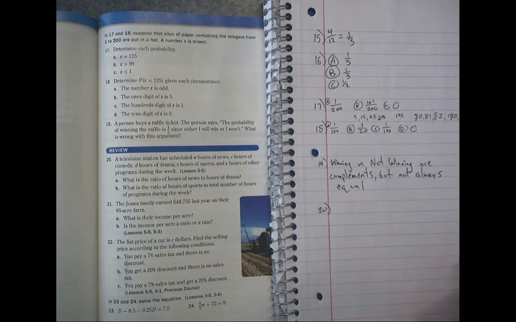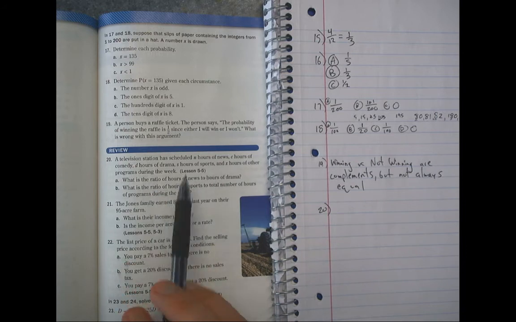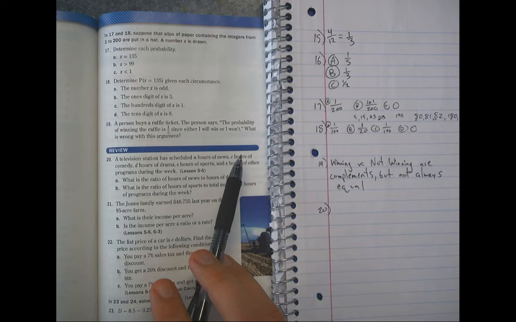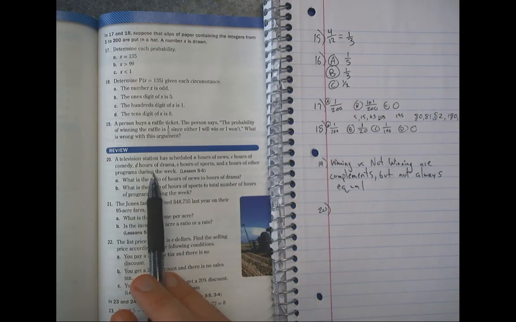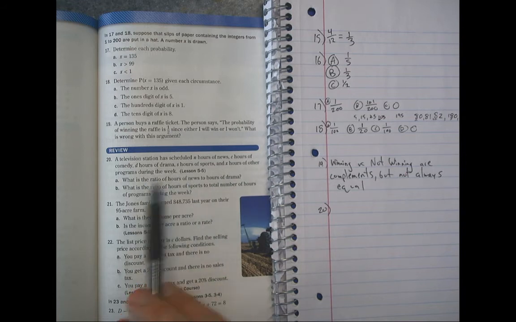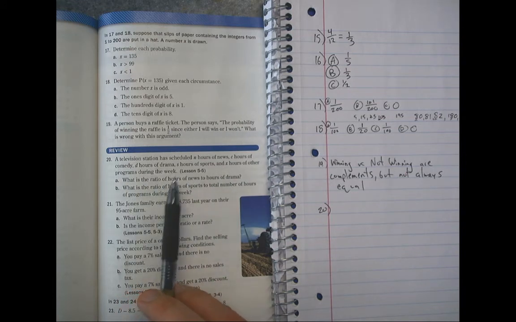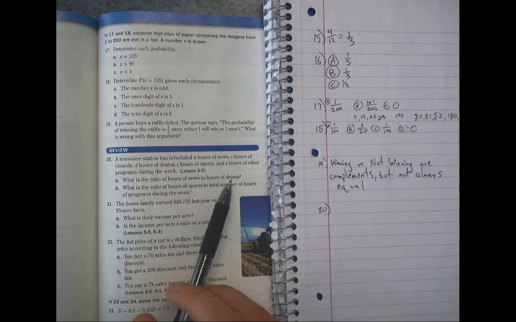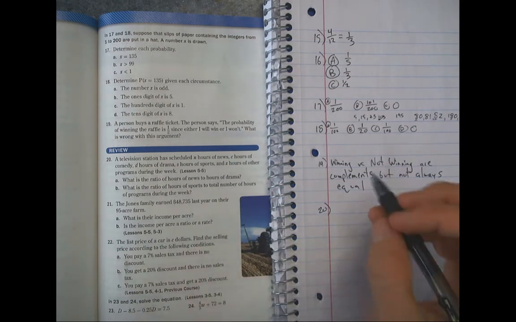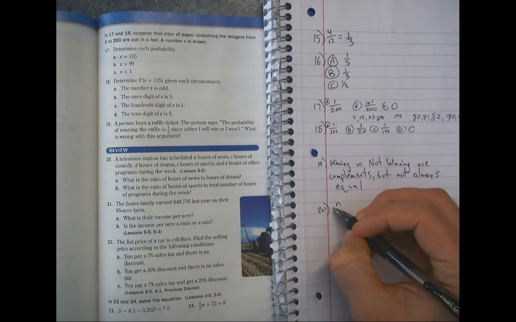Okay, number 20. So we're going to work with some variables here. The television station has scheduled N hours of news, C hours of comedy, D hours of drama, S hours of sports, and X hours of other programs during the week. What is the ratio of hours of news to hours of drama? So you're just comparing the two traditionally as a fraction. So for letter A, you're comparing news to drama. So it's N compared to D.